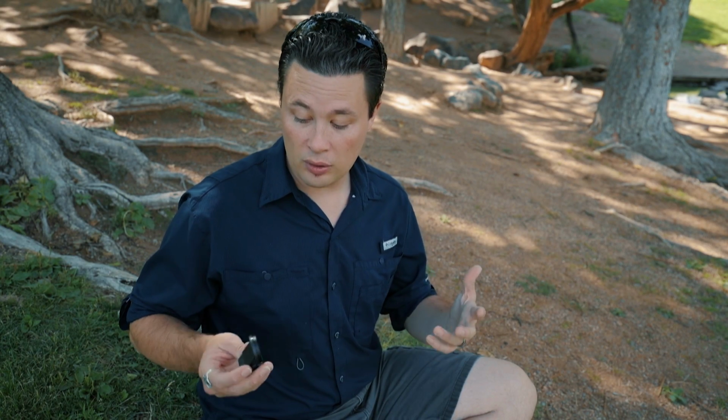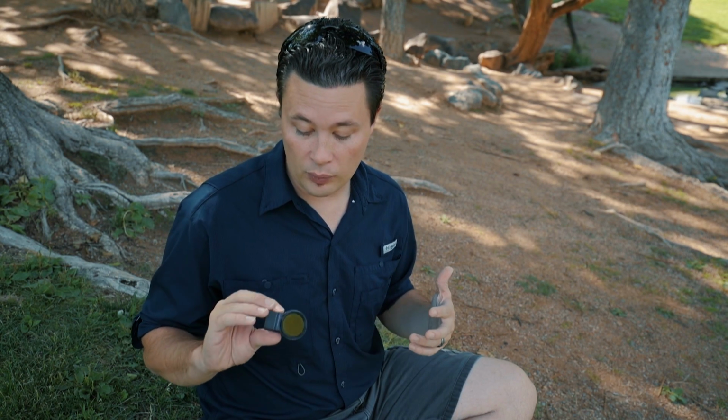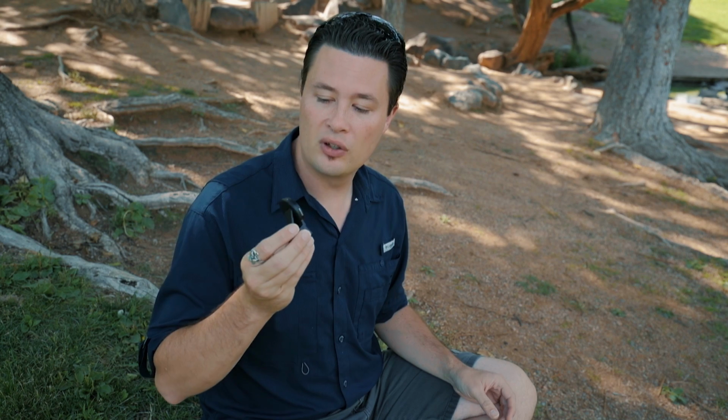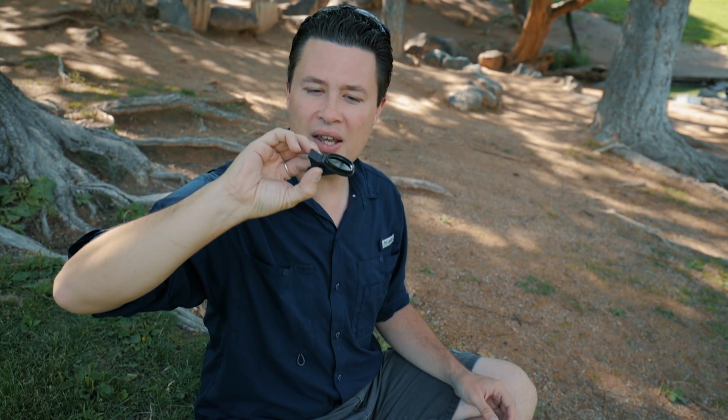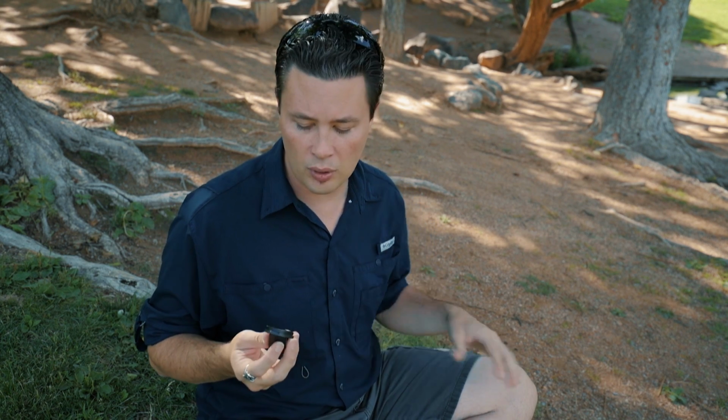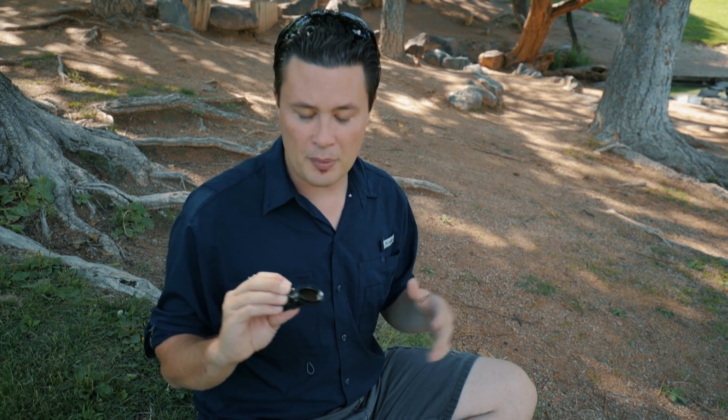Okay, so let's talk about what specific filters I'm using real quick. I'm using these Neewer ND filters, N-E-E-W-E-R, Neewer. I'll have a link for all this stuff in the description below. There's other different kinds of filters, there's other different companies. I'm not sponsored by anybody. I'm just talking about the stuff that I have.